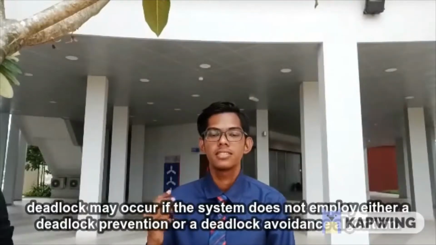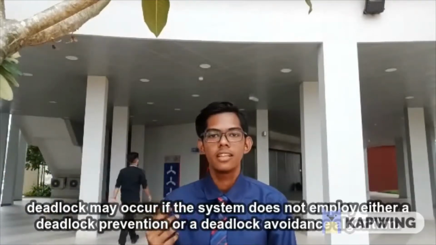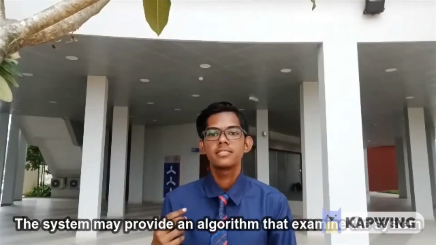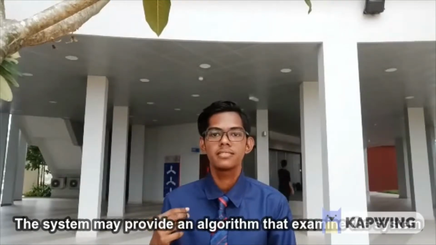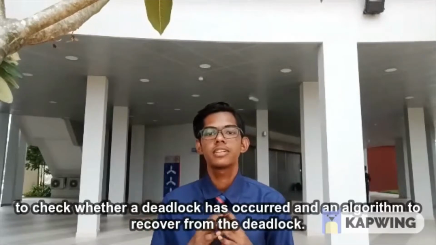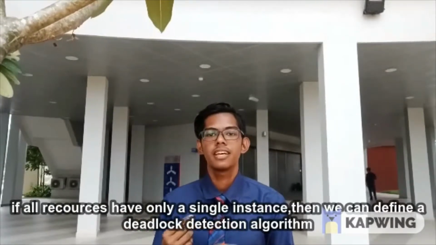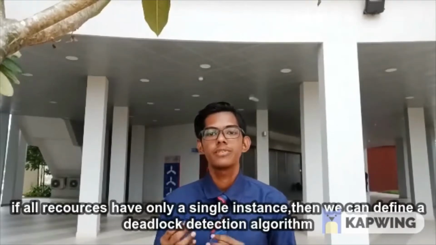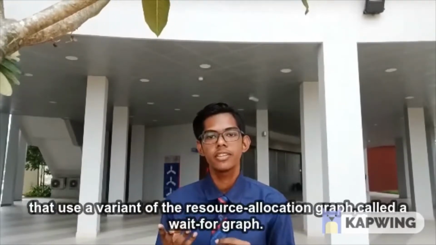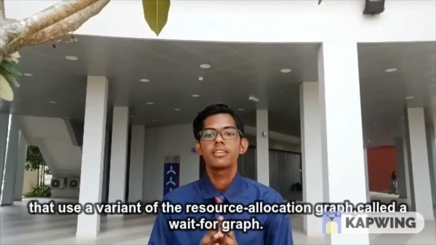Deadlock may occur if the system does not employ either a deadlock prevention or deadlock avoidance algorithm. The system may provide an algorithm that examines the system to check whether a deadlock has occurred, or an algorithm to recover from the deadlock. If all resources have only a single instance, then we can define a deadlock detection algorithm that uses a variant of the resource allocation graph called a wait-for graph.